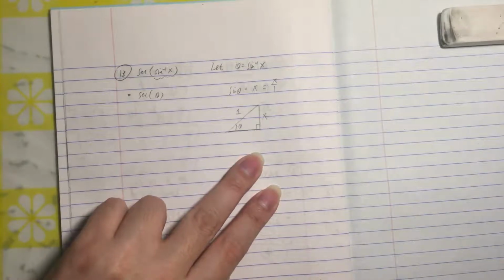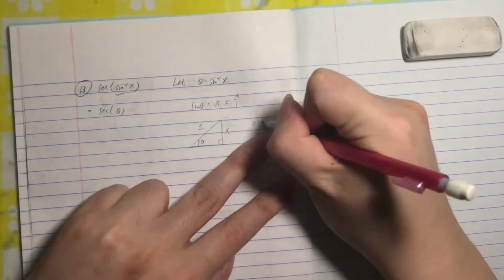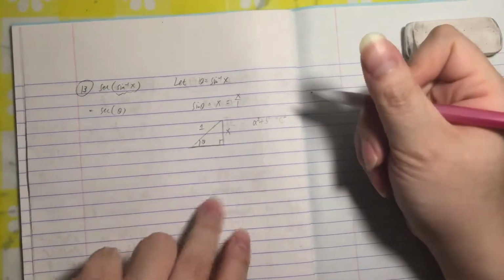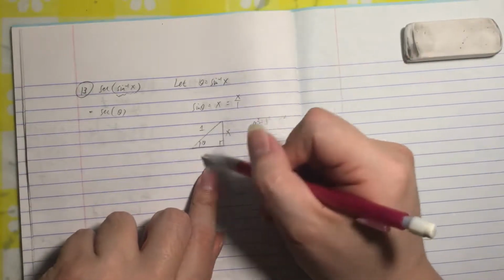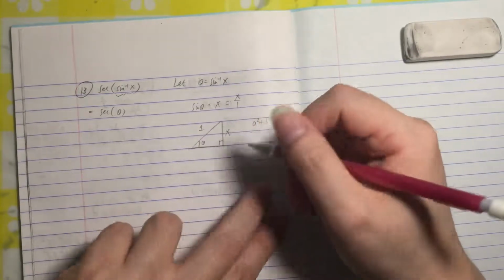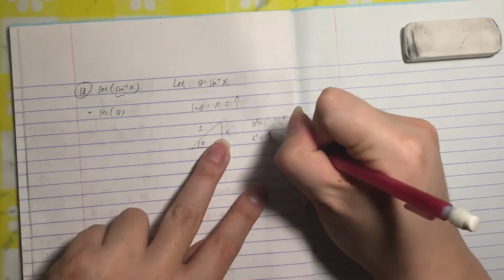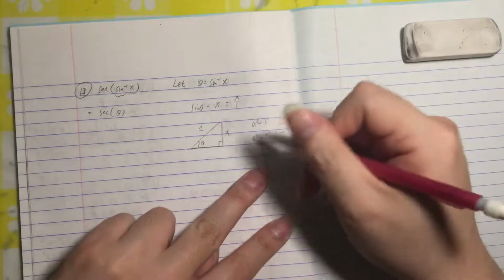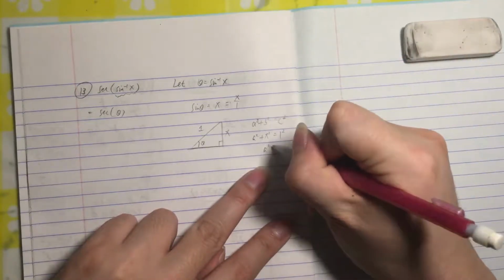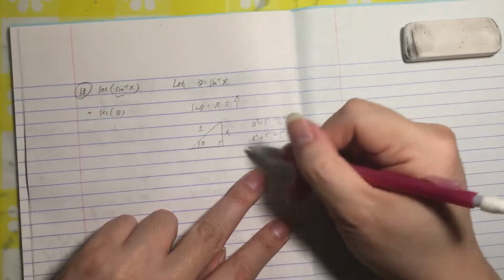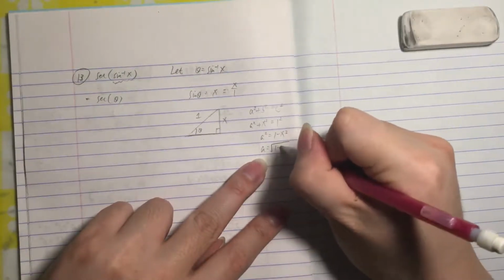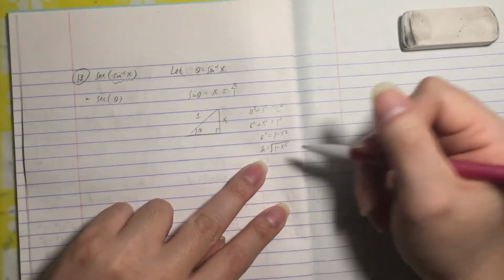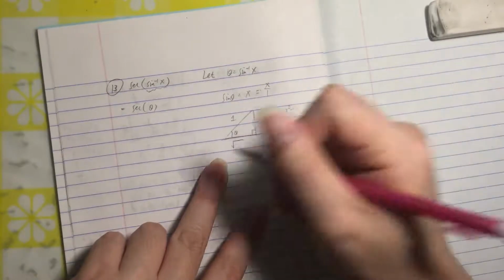We can find the missing side using the Pythagorean Theorem. The Pythagorean Theorem says a squared plus b squared equals c squared. Let's call these three sides a, b, c. C is always the hypotenuse. A and b could be either of the legs. Here a is missing, b is x, c is 1. Then solve the equation for a. A squared can be rewritten as 1 minus x squared. Then for a itself, I take the square root. A is square root of 1 minus x squared. That's the missing side.